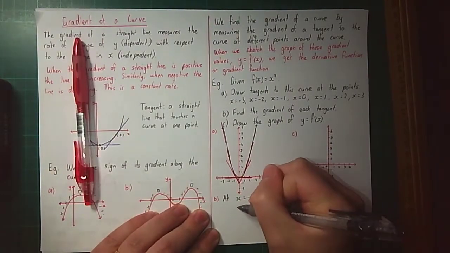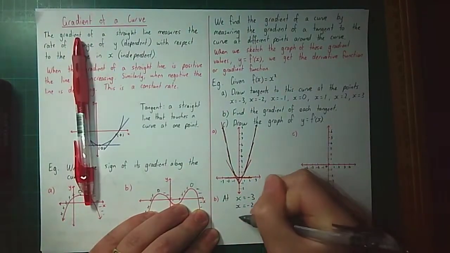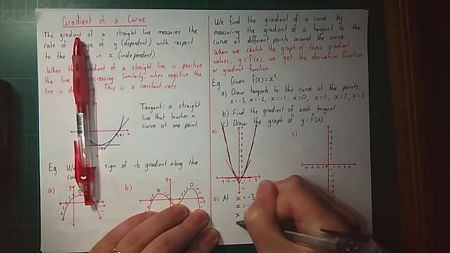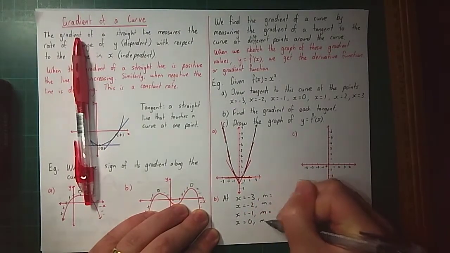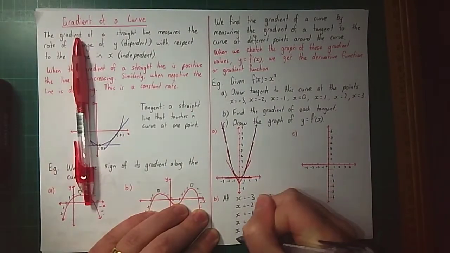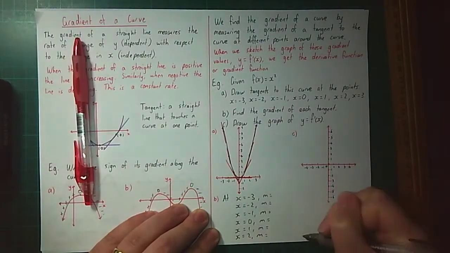And then same for x equals -2, we're going to have a gradient. And so on. And I'll just do x equals 3 over here.